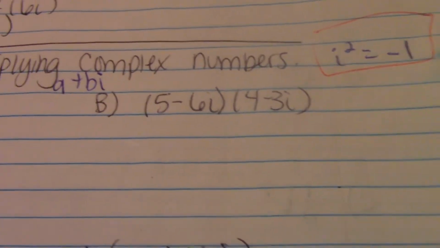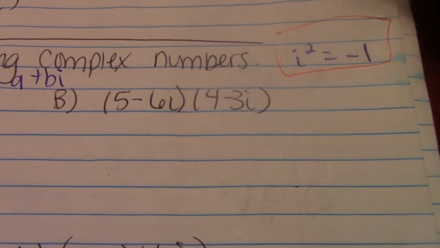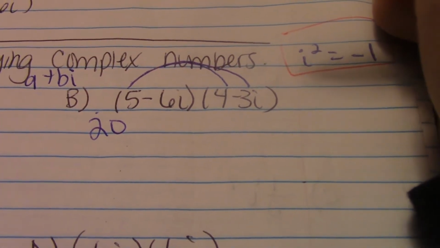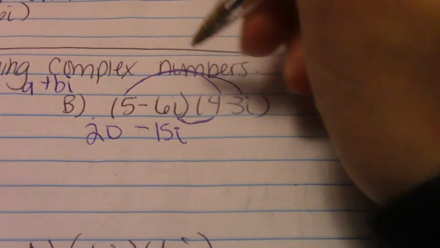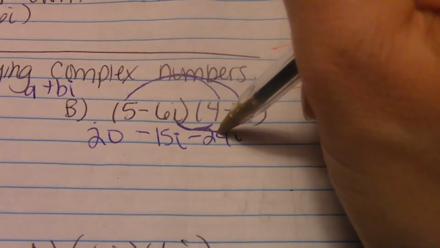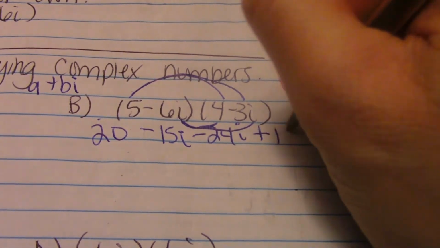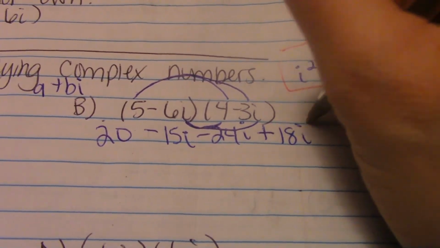Okay, B. Very similar, except this time there's more to distribute, or in this case, we're going to FOIL. So 5 times 4 is 20. 5 times -3i is -15i. -6i times 4 is -24i. -6 times -3 makes a +18, and there's 2 i's, so i squared.